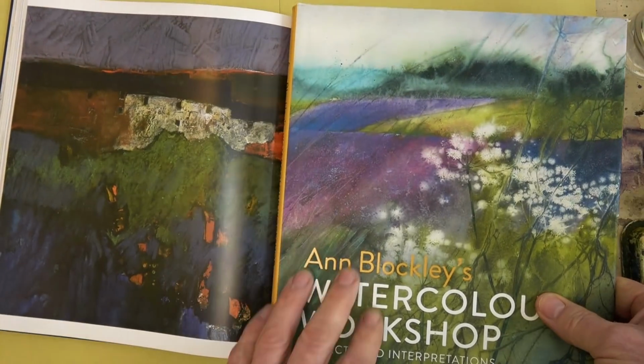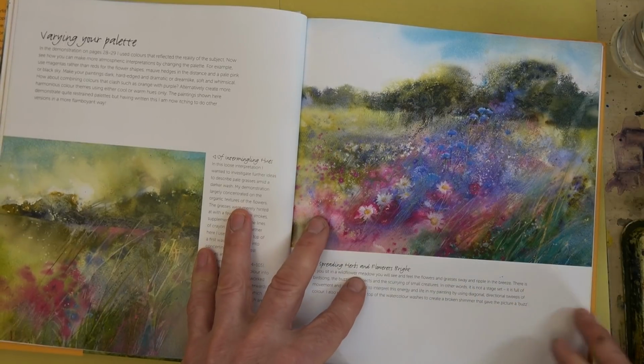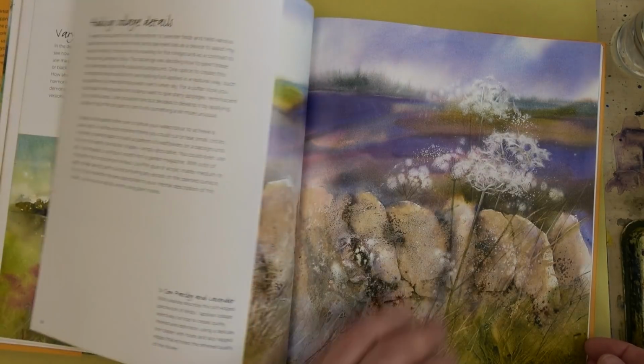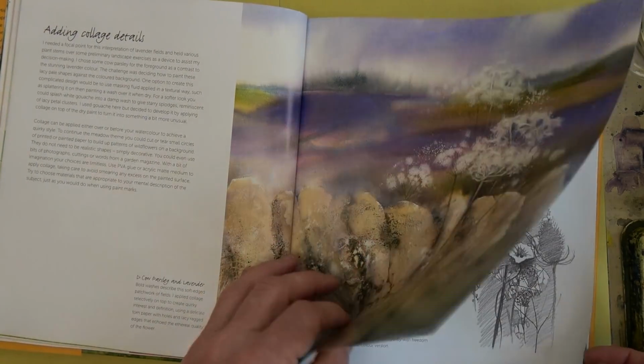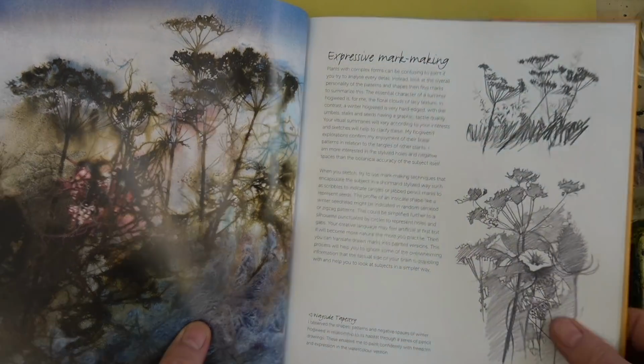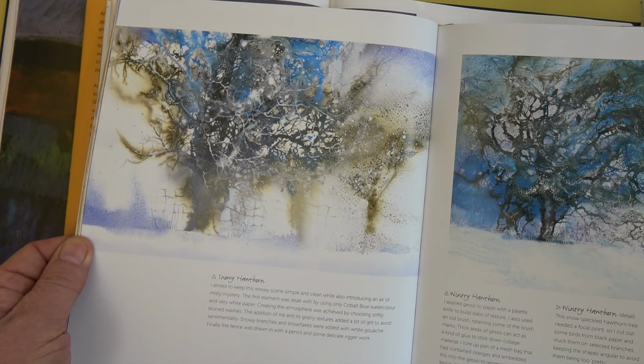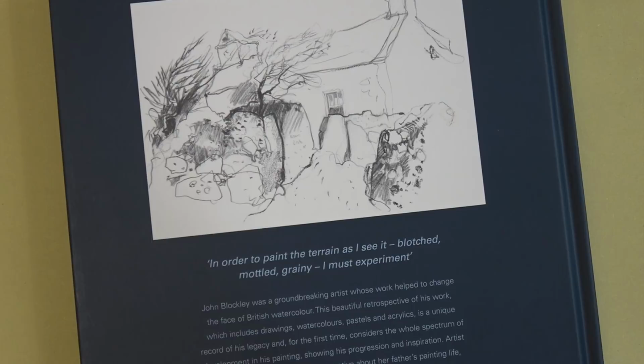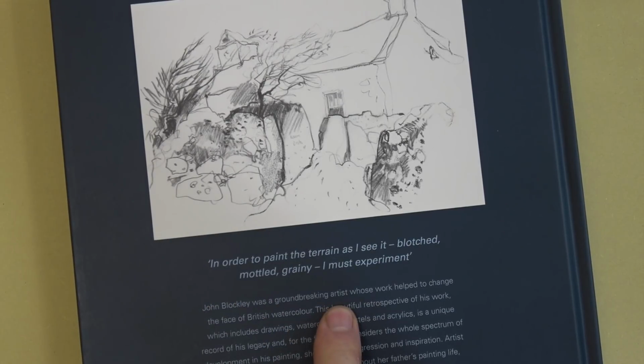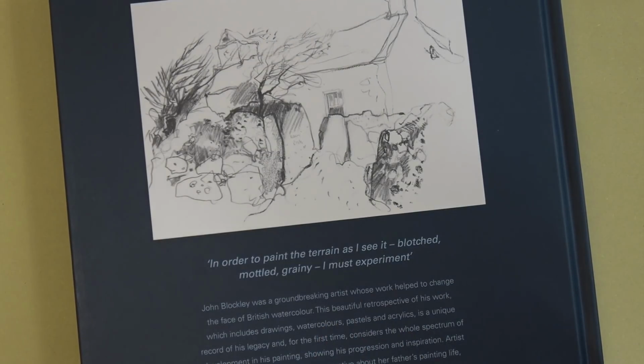Now his daughter Anne has also followed in his footsteps, also producing wonderful experimental landscapes, using a whole variety of media in her paintings. Just fabulous. And on the back of John's book is this quote: "In order to paint the terrain as I see it, blotched, mottled, grainy, I must experiment." And that is what today's lesson is all about.